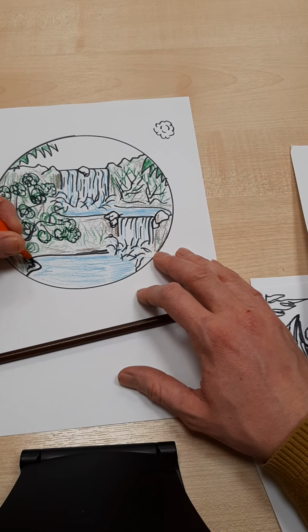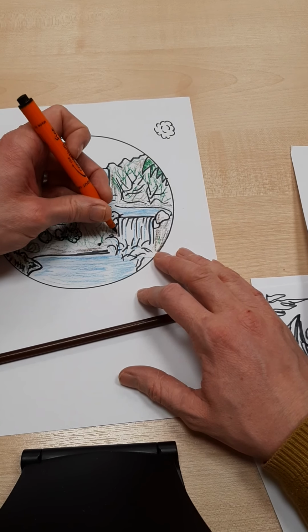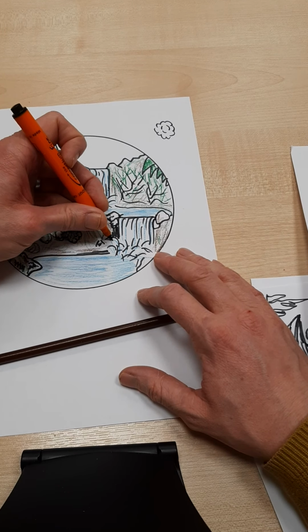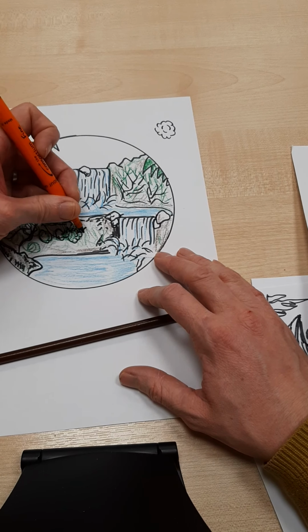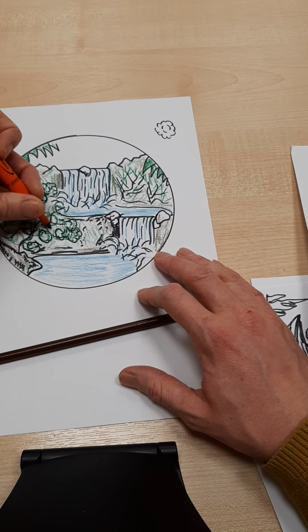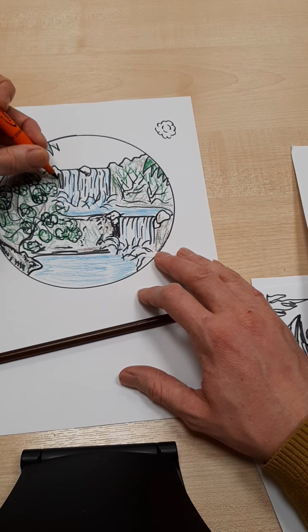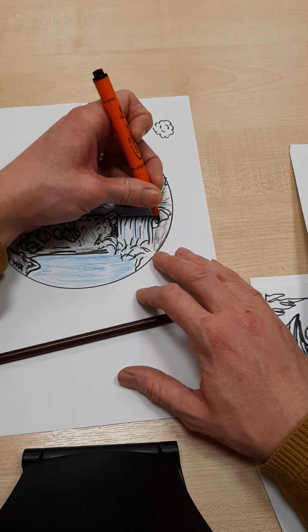Now, I don't know if you've seen the mountain video, but you can play around with dots. You can play around with hatching and cross-hatching and build up some of the detail there. Okay, so you can see, if I put in a bit more time into this, I could add all sorts of details to my picture.